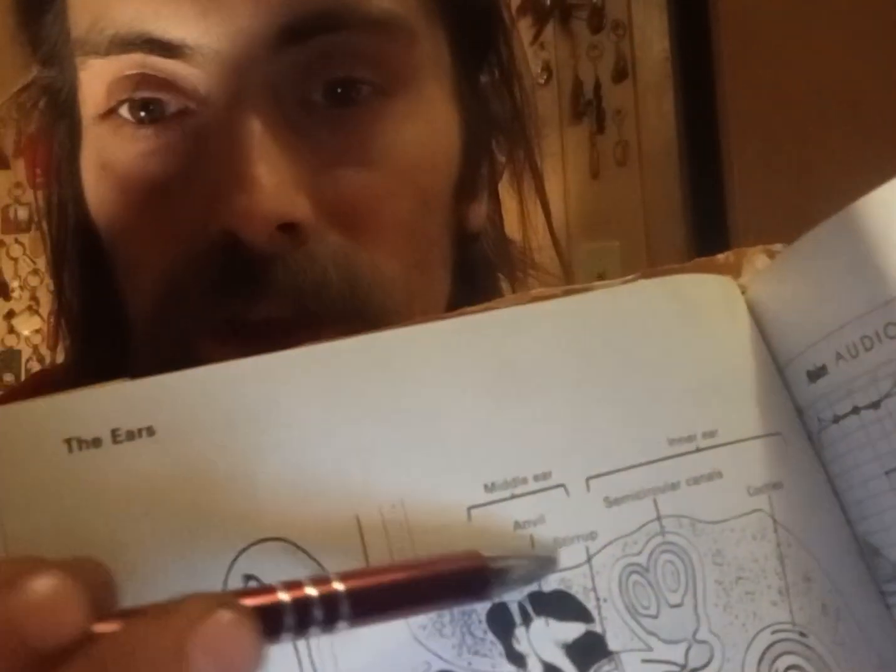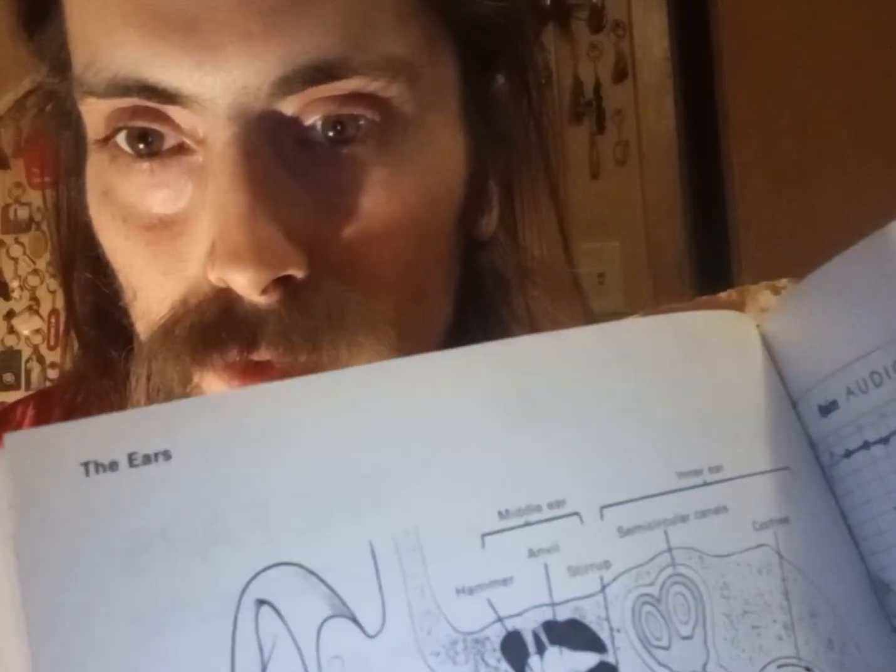And the three different loops in your vestibular labyrinth work together to register movement. One will register side to side, one will register back and forth, and the other side to side like this, and then back and forward.